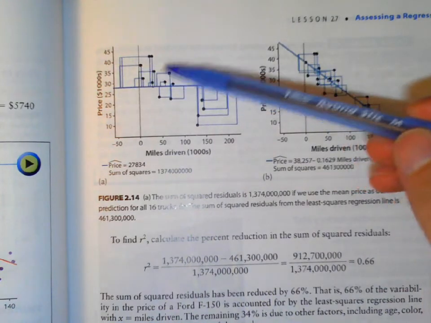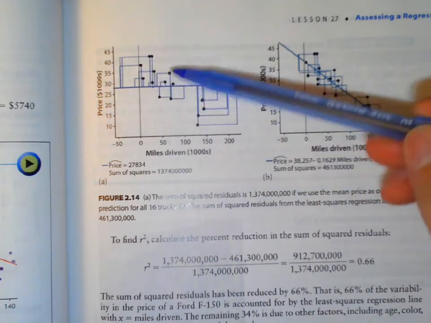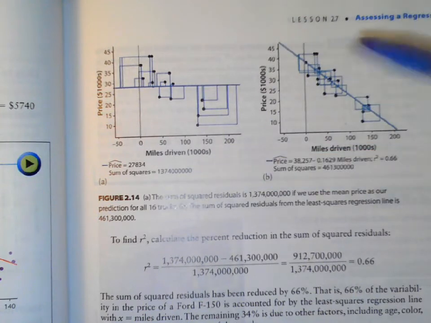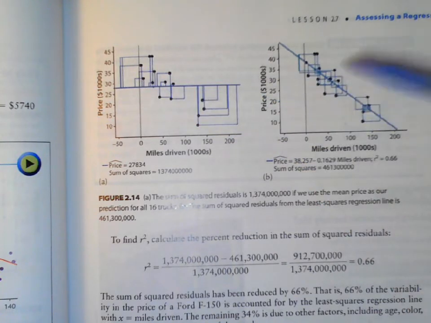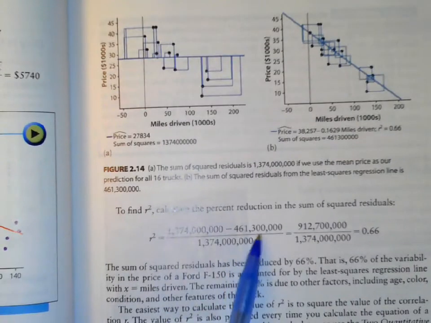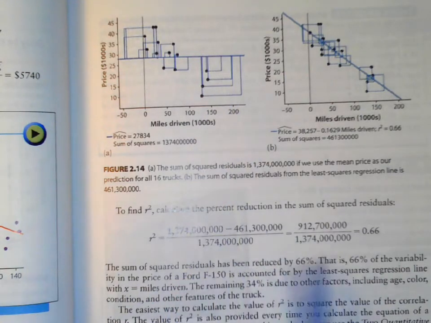Okay? So we would have a sum of the squares would be this. How much better is it if I'm using the least squares regression line versus just the average line? Okay? So the least squares regression line is this. To find R squared, they subtract those two and divide by the sum of squares for the average line. Okay? You don't need to know too much about that, but this is your R squared here. Okay? So if you get an R squared of 0.66, that means this.